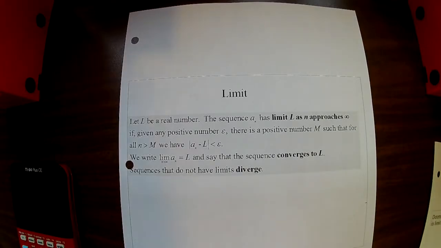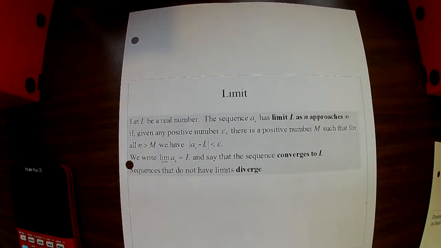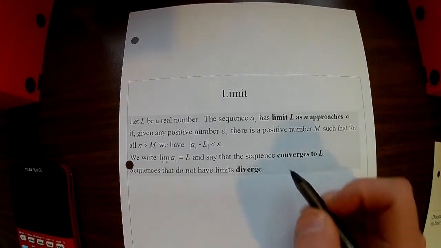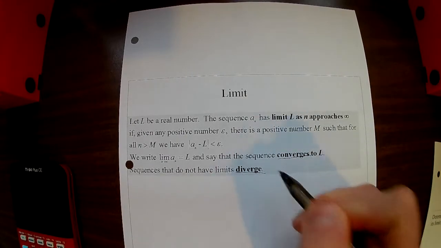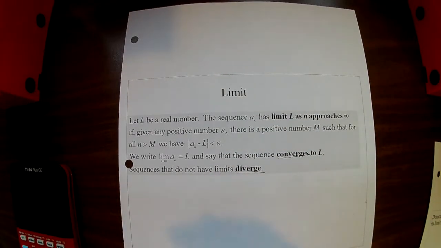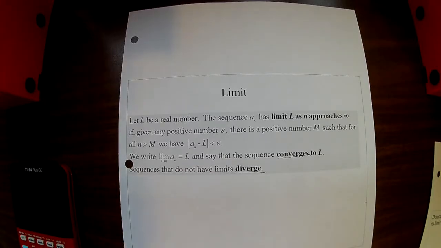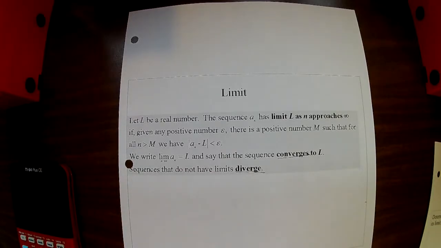A lot of stuff on there. Don't worry about a lot of the technical stuff, like the epsilon; it's not really needed to understand this. The important stuff is the words converges and diverges. If the limit exists, the sequence converges to L. If the sequence does not have a limit, it diverges. We've used those words before.